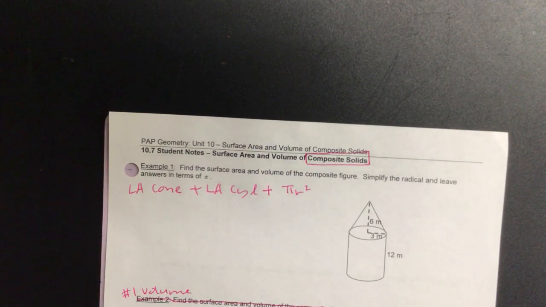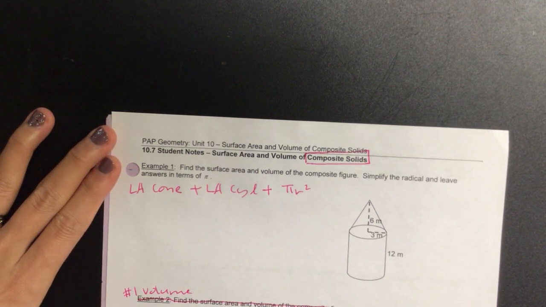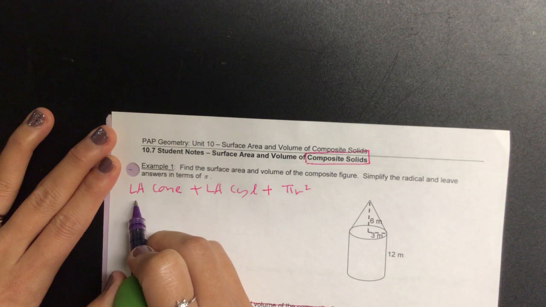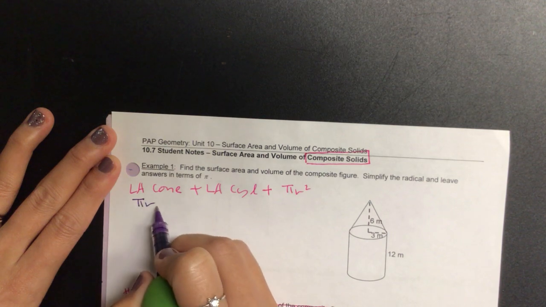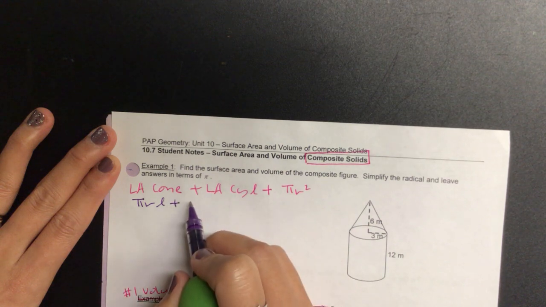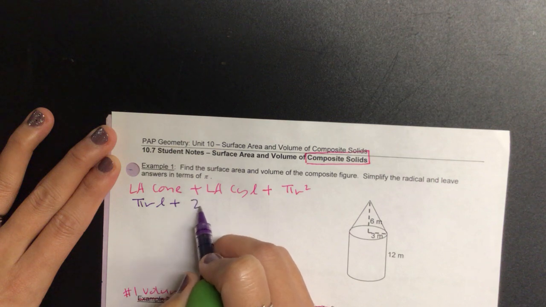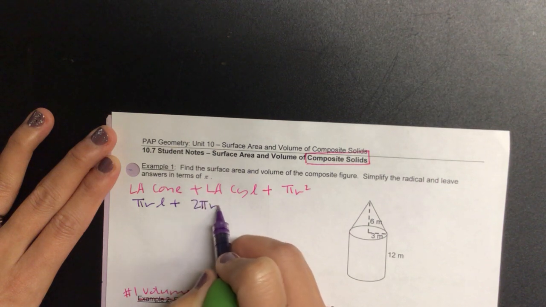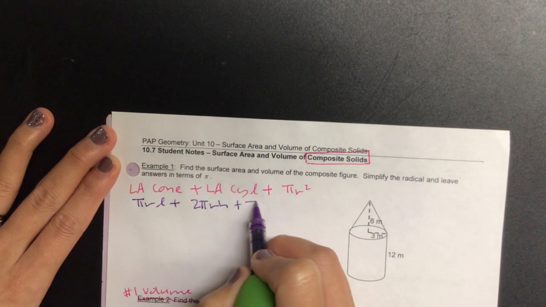So let's fill it in. And let's write out the formula first. What does the formula say for lateral area of a cone? Pi r L. And then what does it say for lateral area of a cylinder? 2 pi r h, and then we know it's pi r squared.